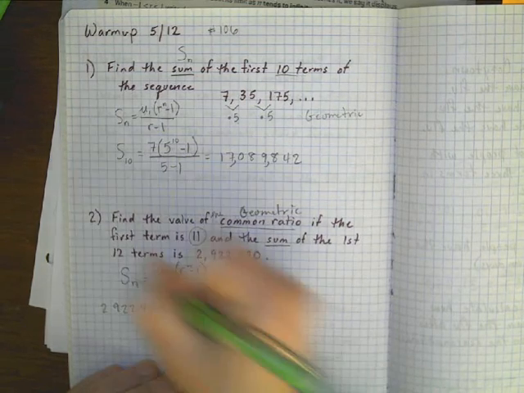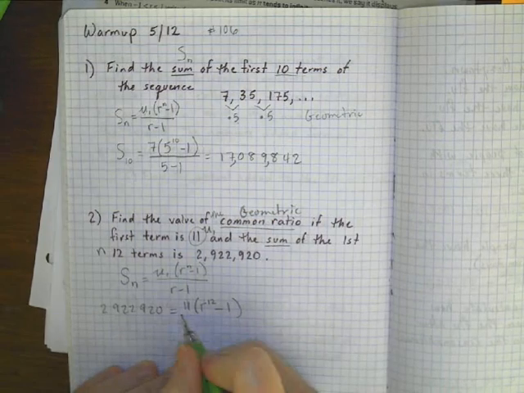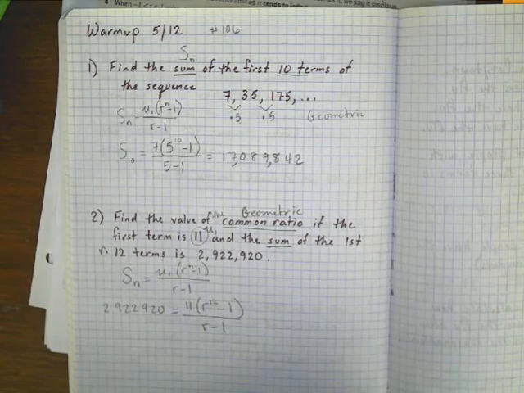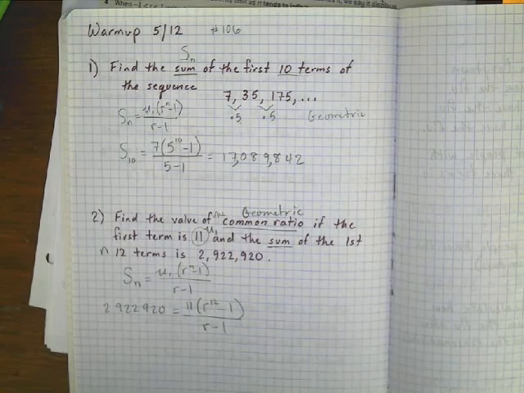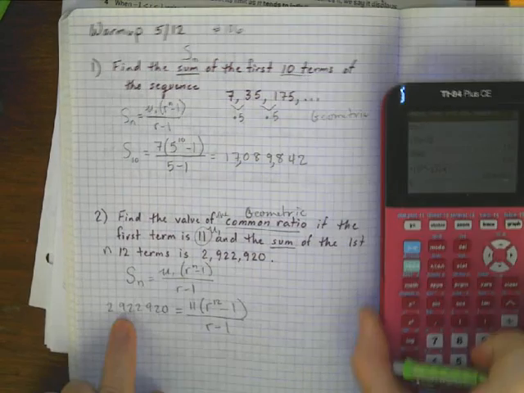Okay, this is my n. This was my u sub 1. And all divided by r minus 1. Okay, so I tried playing around with this to see if I could figure out how to solve it algebraically, and I couldn't. I got stuck. So I said, well, let's use our handy-dandy graphing calculator. So I can just put it into my calculator.